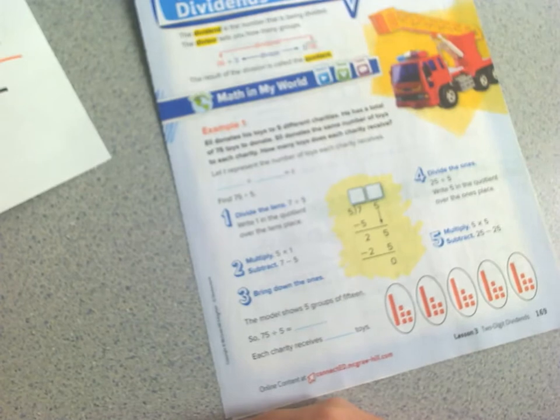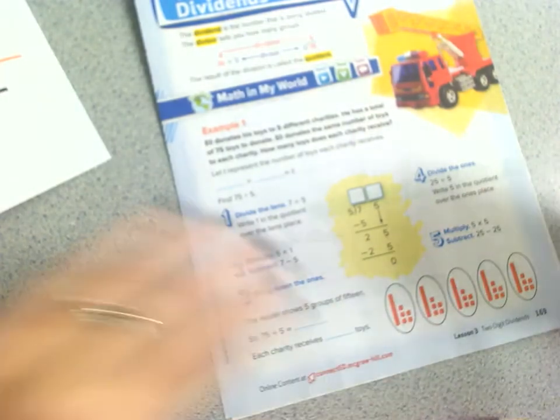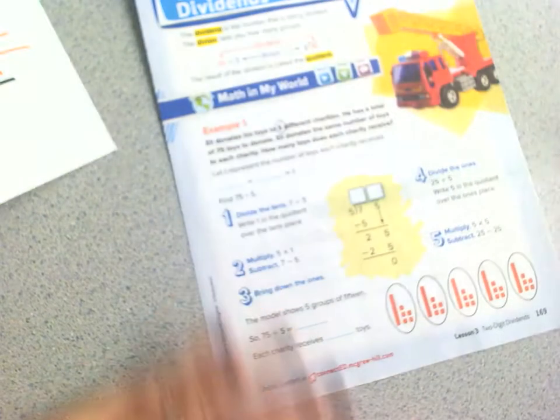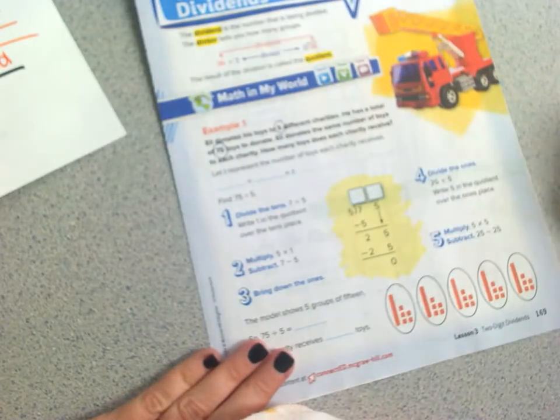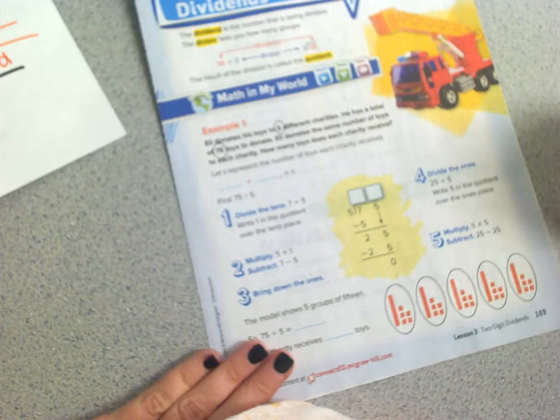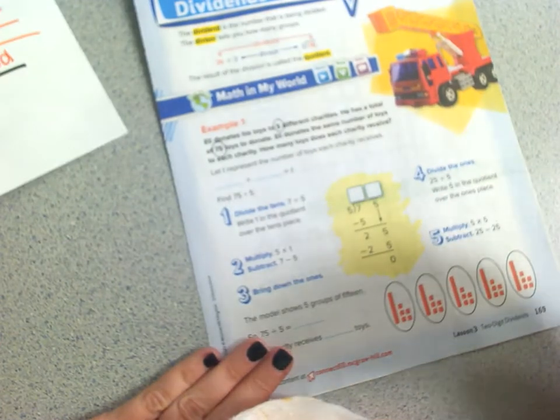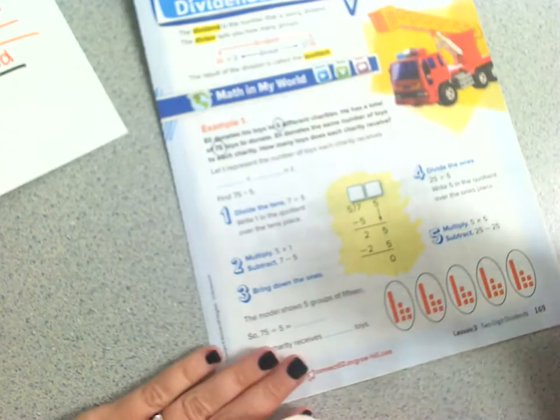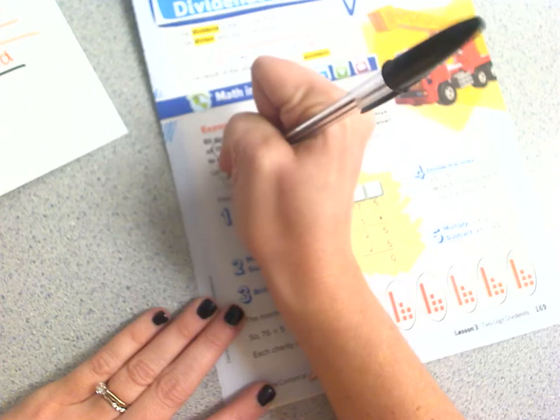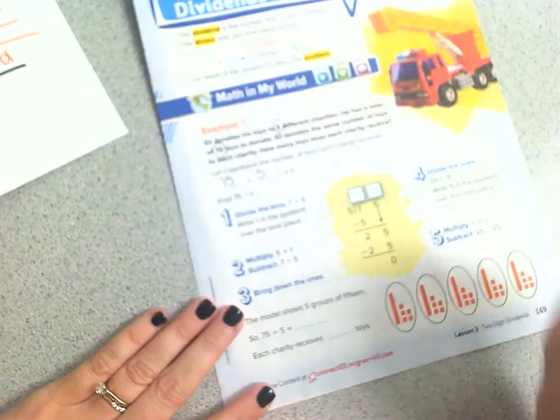Eli donates his toys to 5 different charities. He has a total of 75 toys to donate. Eli donates the same number of toys to each charity. How many toys does each charity receive? Let T, for toys, represent the number of toys each charity receives. So we know our problem is going to look like 75 divided by 5.